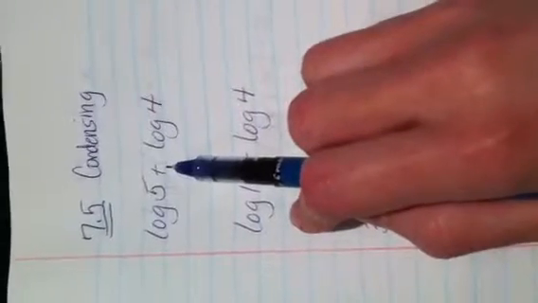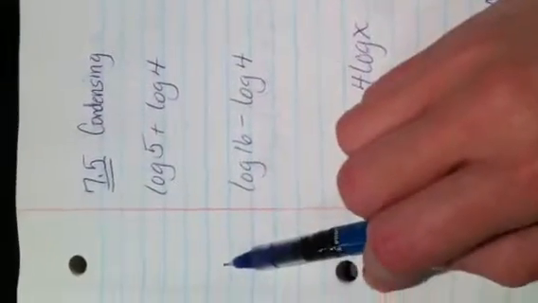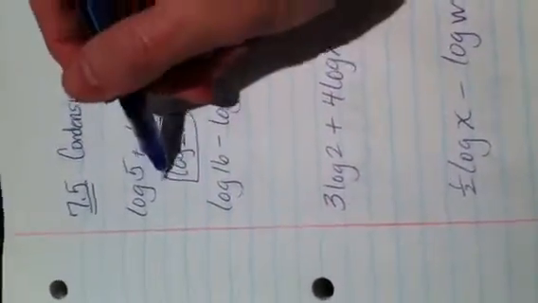So you look here, you have addition, which goes along with the product property. So if we're going the other direction, addition goes backwards to multiplication. So I'm just going to have a single log, and I multiply the 5 and the 4 to get 20. And that is all you do. Log 20.